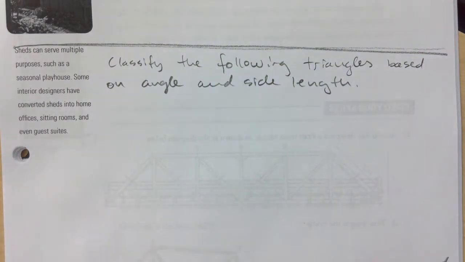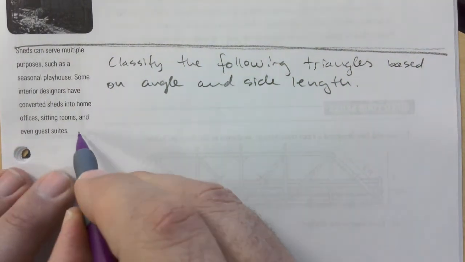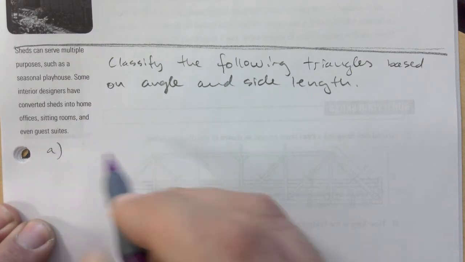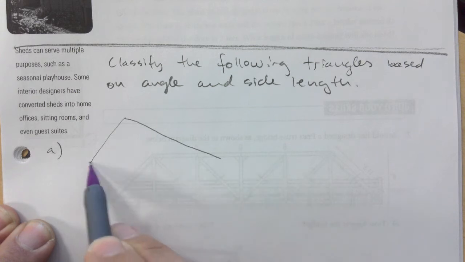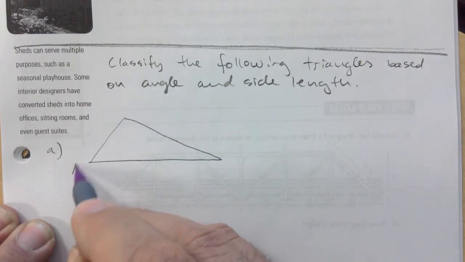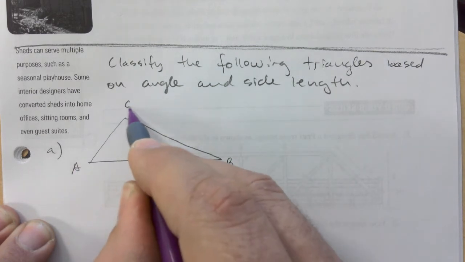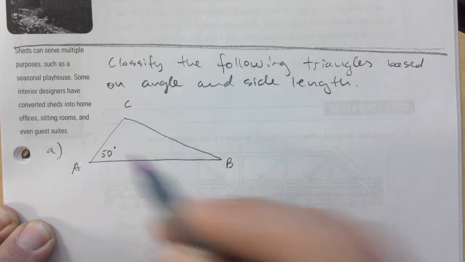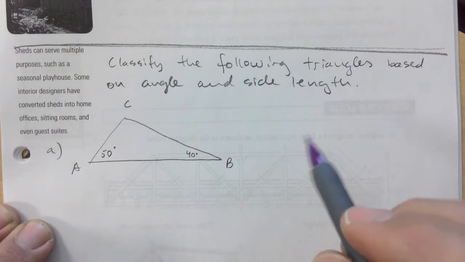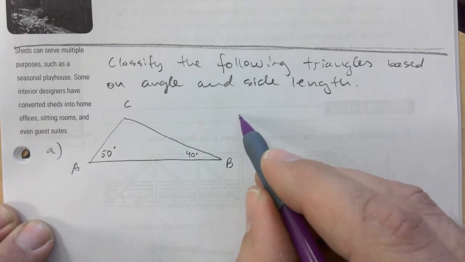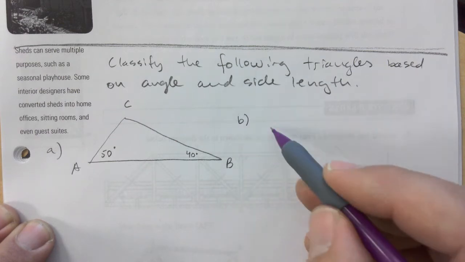I'm going to give you a whole bunch of examples to try. A, B, C. This is 50. This is 40. Okay, and then example B.